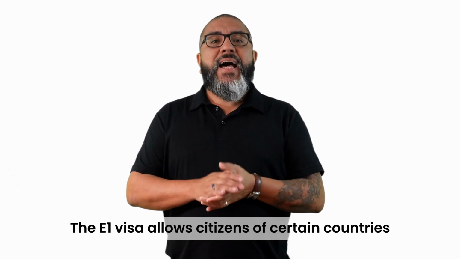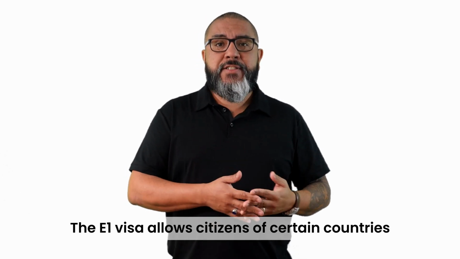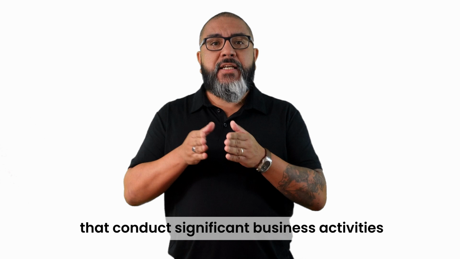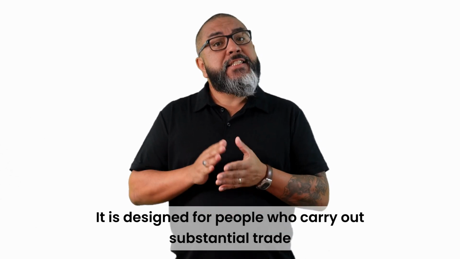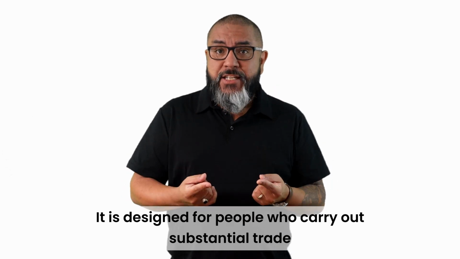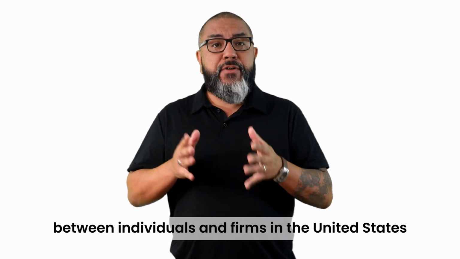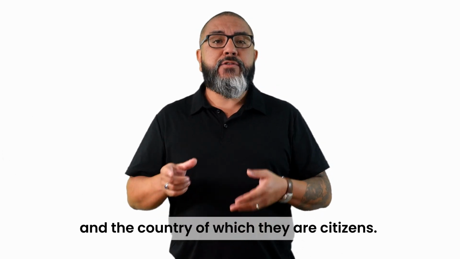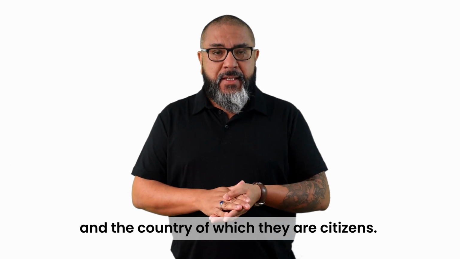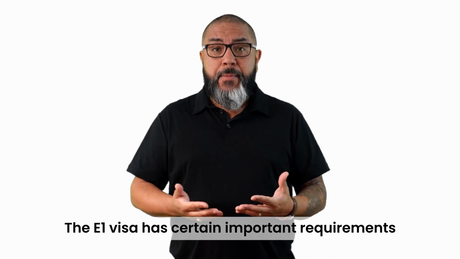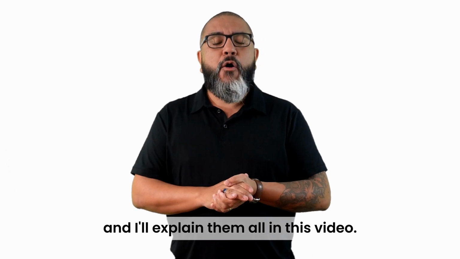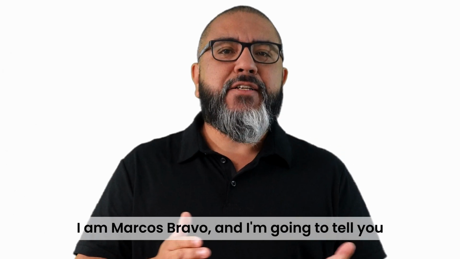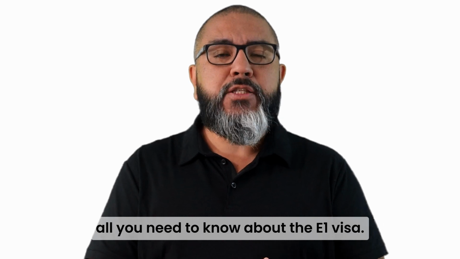The E-1 visa allows citizens of certain countries that conduct significant business activities with the United States to live and work legally there. It is designed for people who carry out substantial trade between individuals and firms in the United States and the country of which they are citizens. The E-1 visa has certain important requirements that most other business immigration visas do not, and I'll explain them all in this video. I am Marcos Bravo, and I'm going to tell you all you need to know about the E-1 visa.